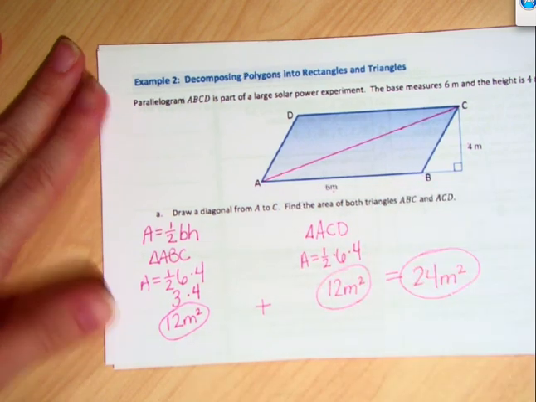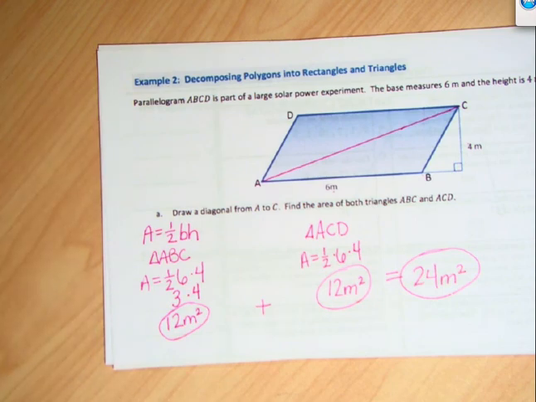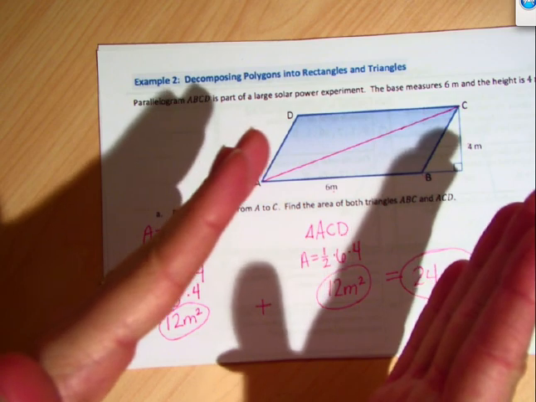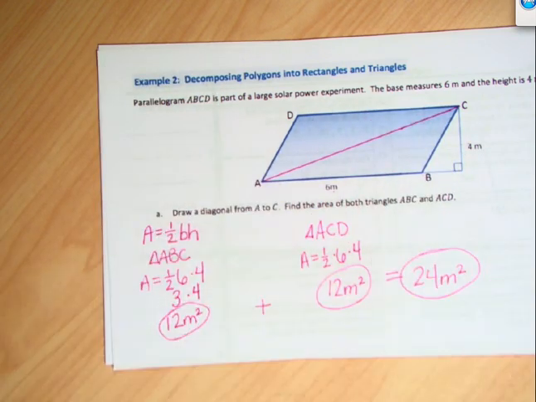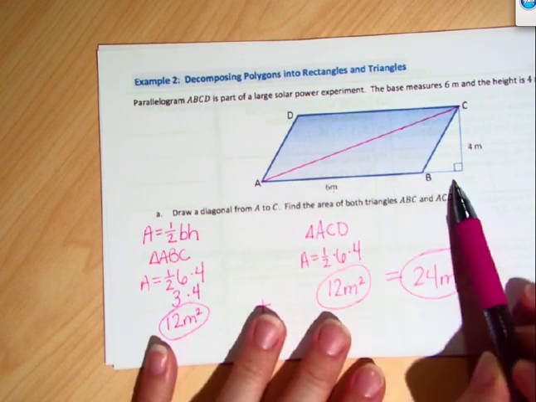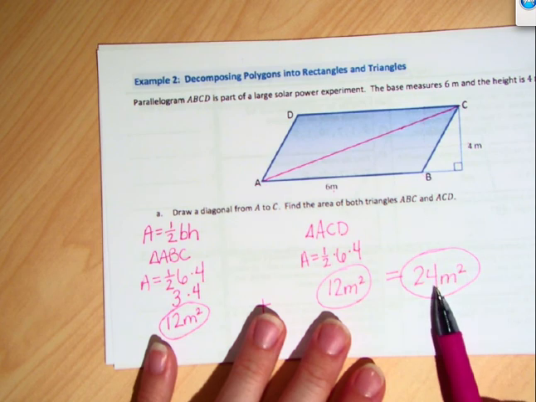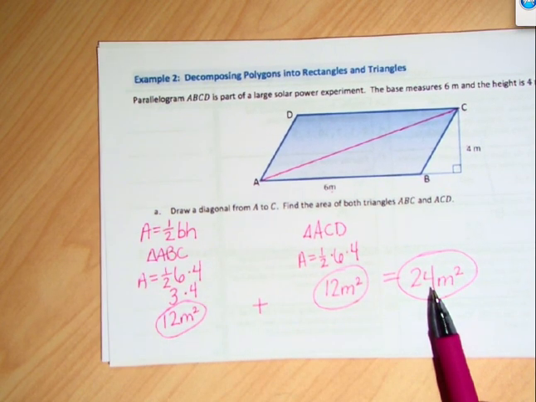Now, a parallelogram is just a rectangle that's kind of crooked, kind of tilted. It's got the same idea for formula. We could also use the same formula as a rectangle and do base times height. 6 times 4 is 24. Either way, if you don't remember the formula for a parallelogram, break it into triangles and find the area of both triangles.